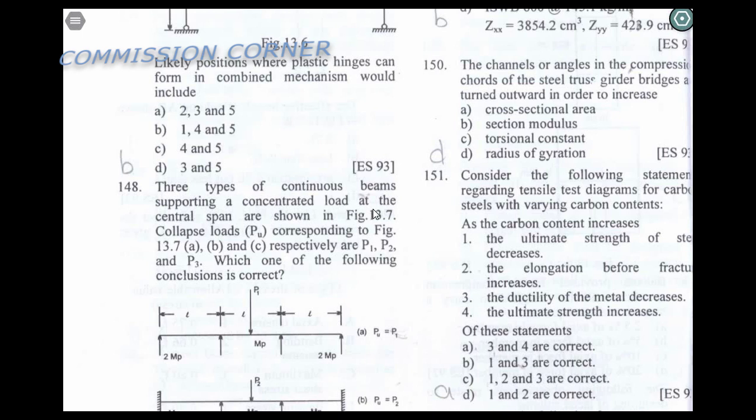The channel or angle in the compression chord of the steel truss girder bridges are turned outward in order to increase cross-sectional area, section modulus, torsion constant, radius of gyration. To increase the radius of gyration, they are turned slightly outward. So option number D is the correct answer.